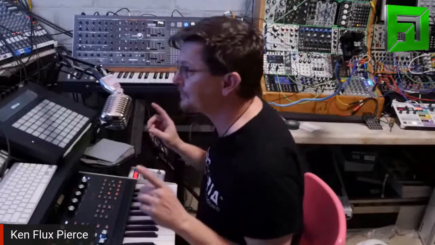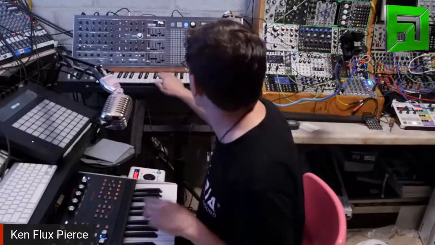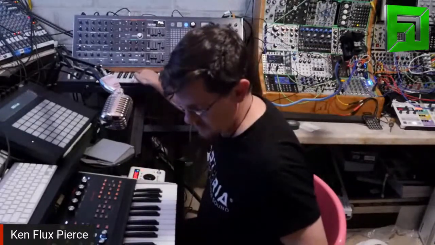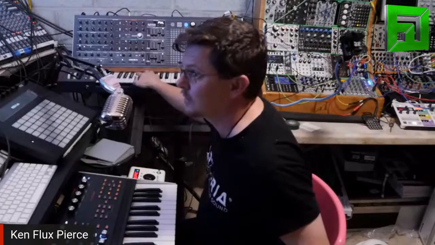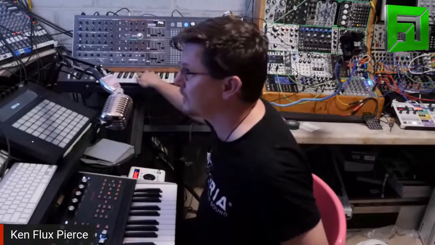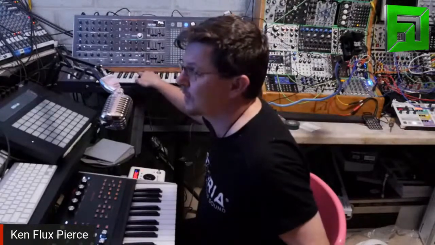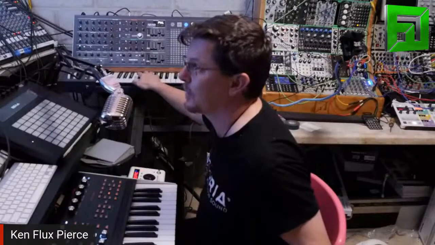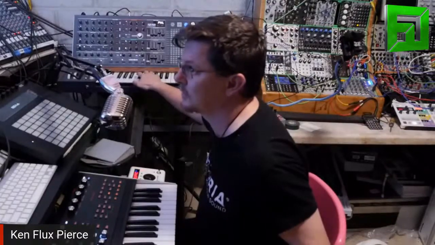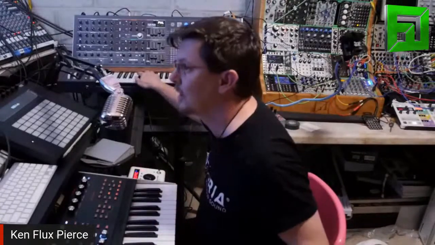But the synths that you're hearing right now are actually the Vermona oscillator and the Little Monster VCO, both in saw wave, set an octave apart. The Little Monster is acting as the sub octave, and the Vermona is the main octave there.